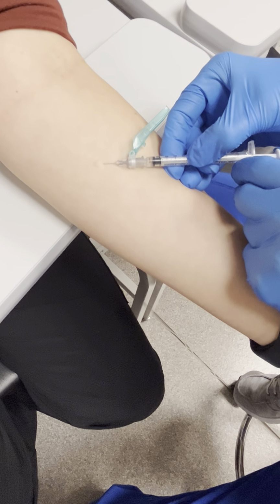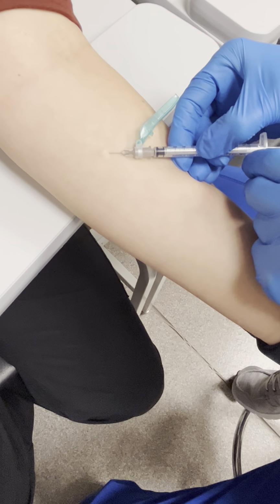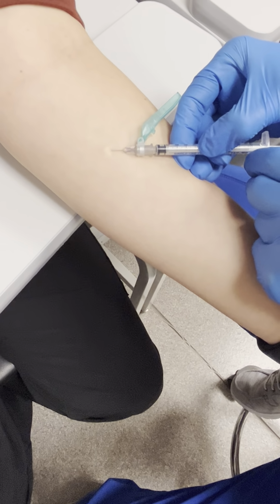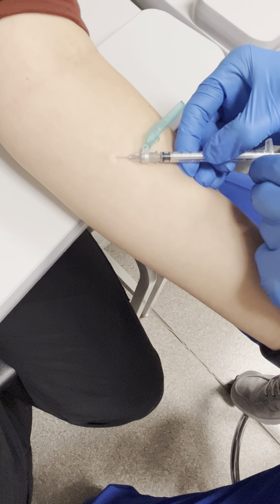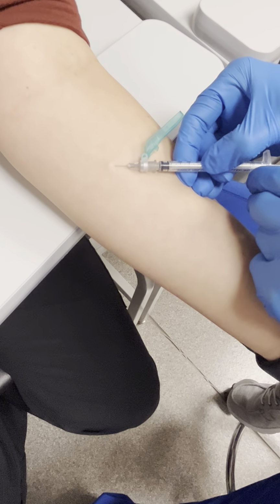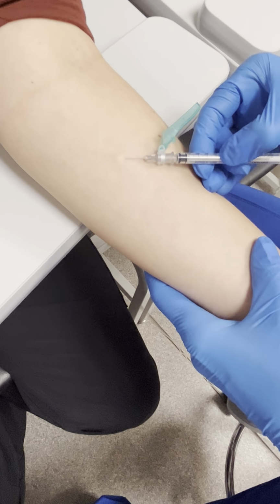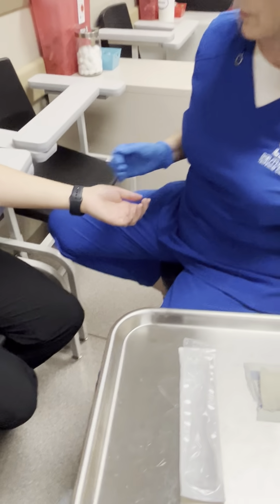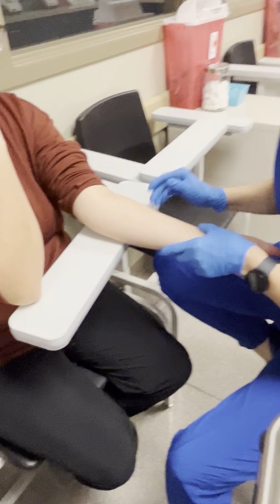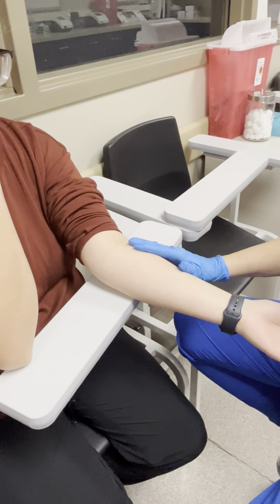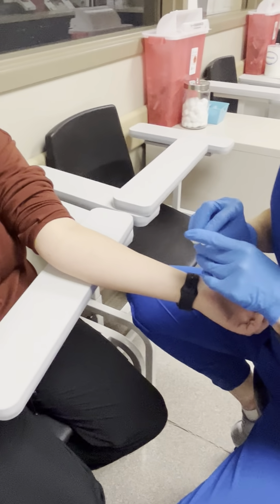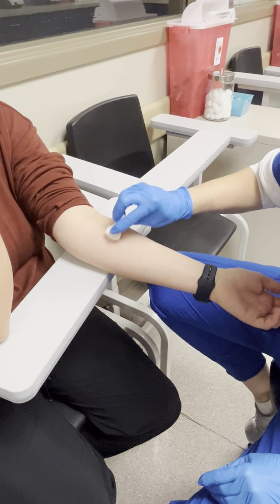What we want to see is the skin start to rise a little bit and create what we call a wheal. If you have a wheal, that means that you've had a successful plant of the TB shot. We're going to engage the safety, and we will dispose of that in the sharps container. So with this, there is a slight wheal there. There's a little bit of blood coming off of that, and we just want to wipe that gently.